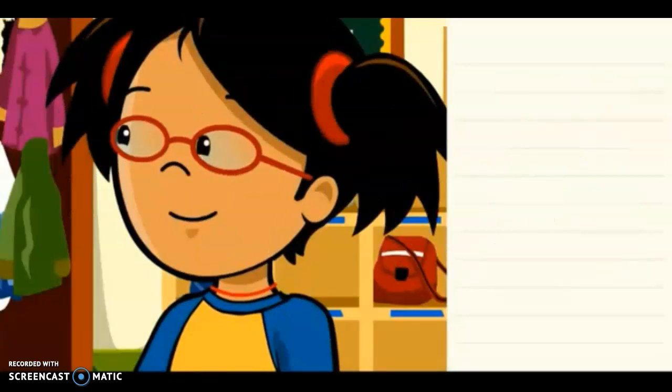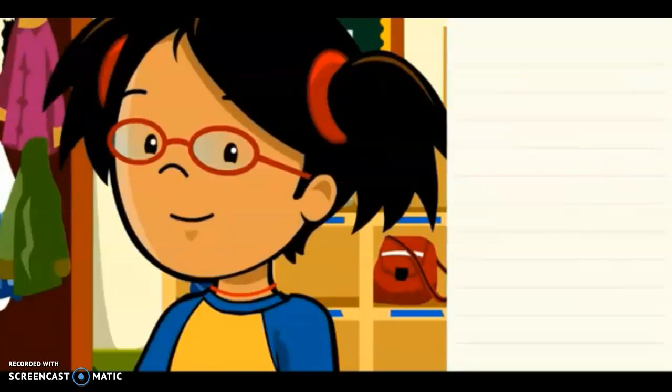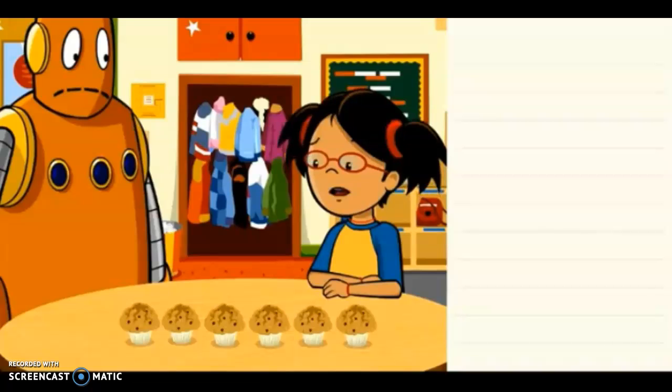See, Moby? Arrays can make counting and adding a lot faster. But I'm not sure we made enough muffins for the bake sale.